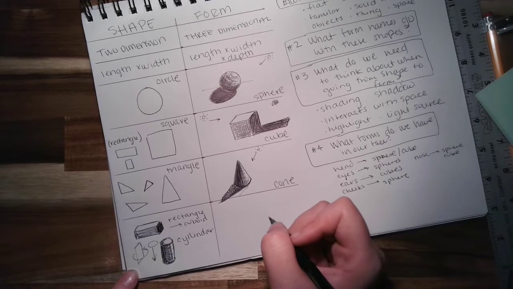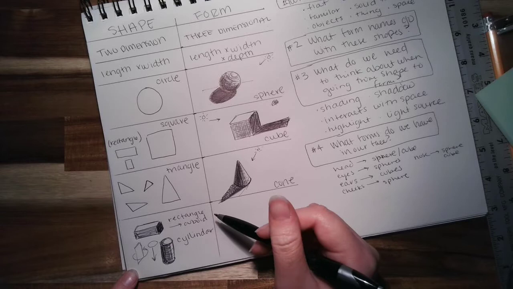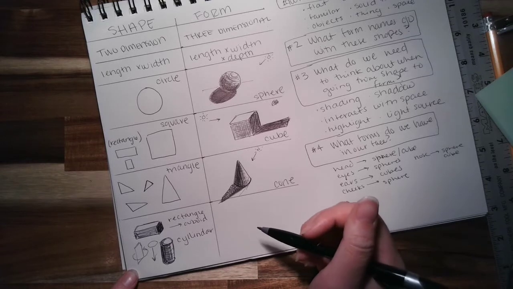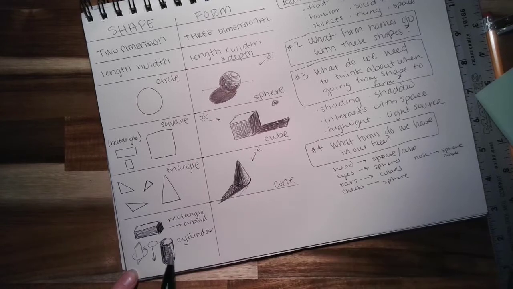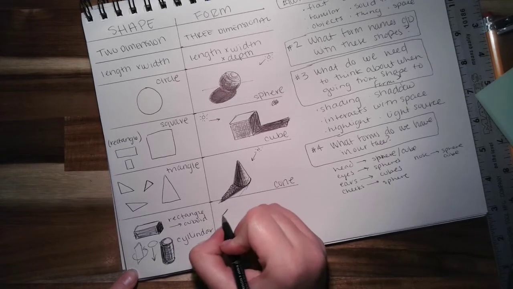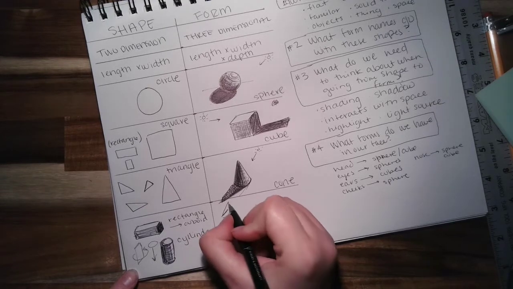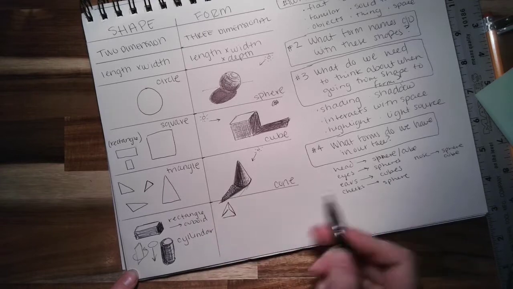So we've got our rectangle to a cuboid, our circle to a cylinder. What about our pyramids? Are these the only kind of shapes that we can get with our pyramid if we do a triangle? We've all seen this.